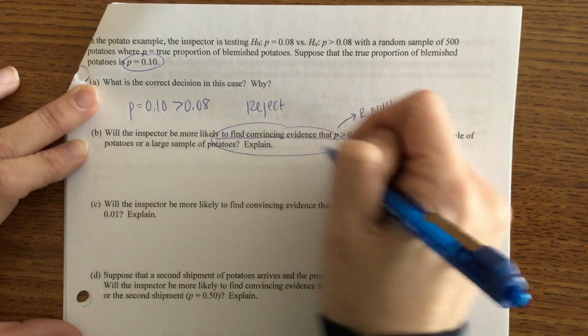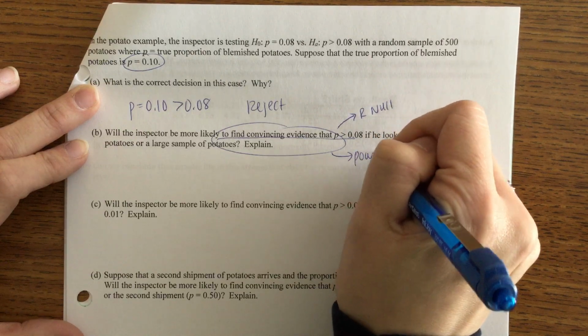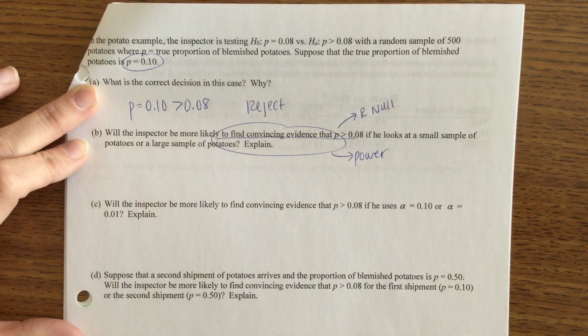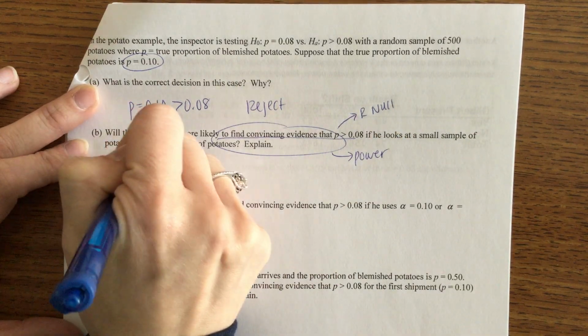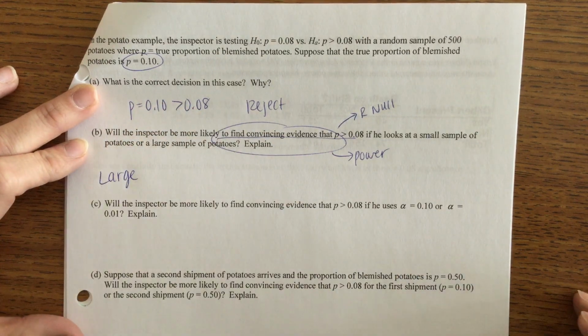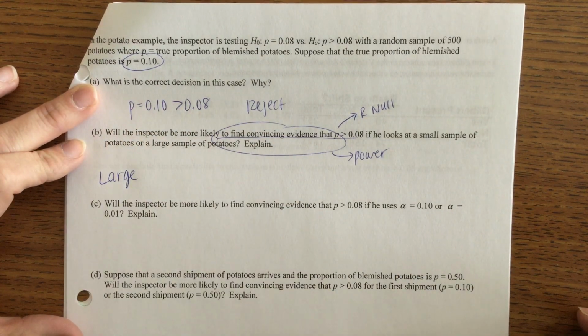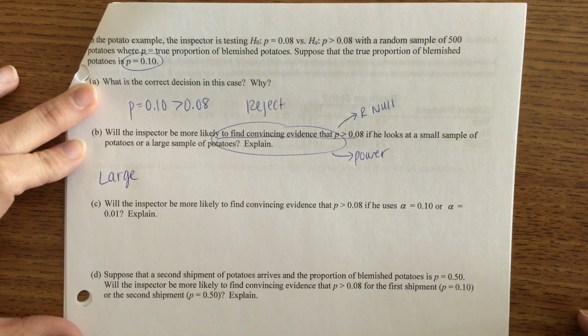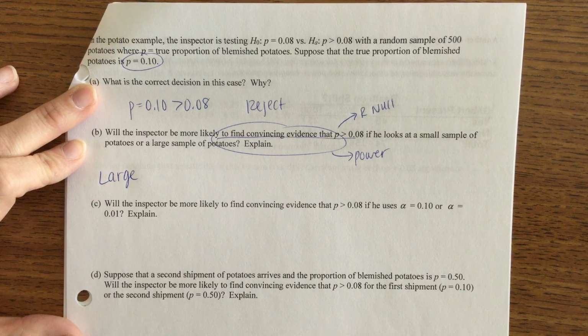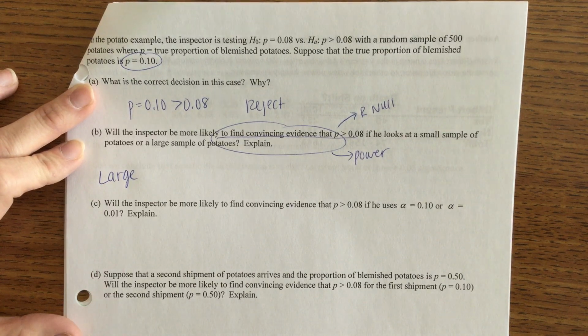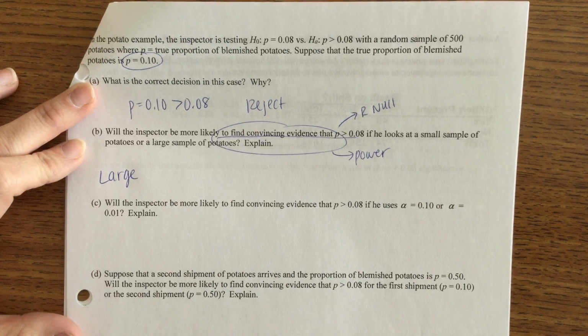So all of that is asking about power. So is your power higher if you have a small sample or a large sample? Definitely a large sample. If I asked you to explain, what would you say? The larger sample increases power. Yeah, both of those. Increases power, decreases variability, so you're more likely to make the correct decision.